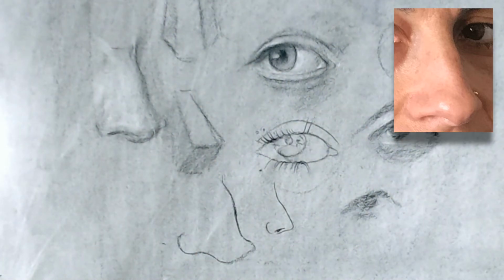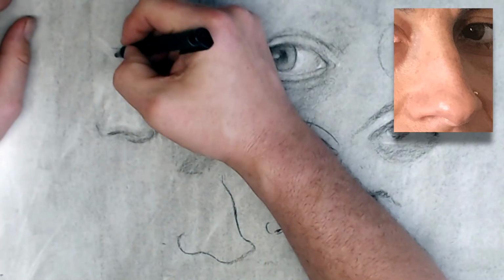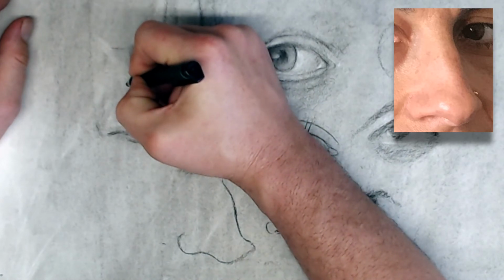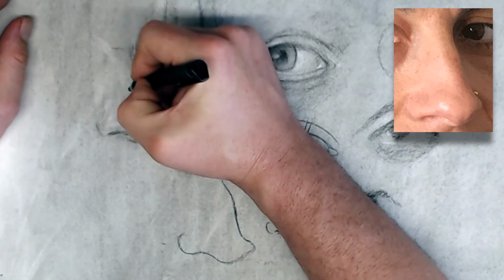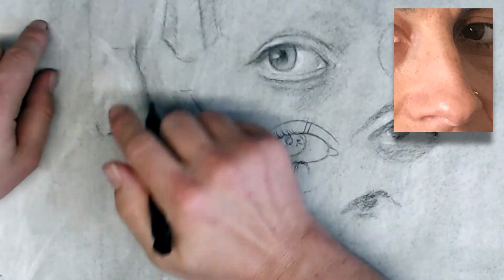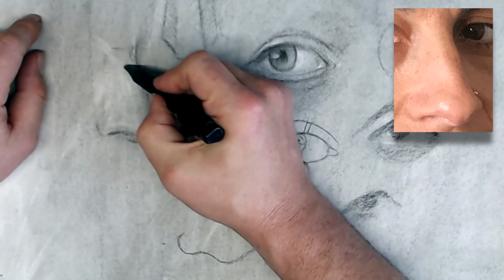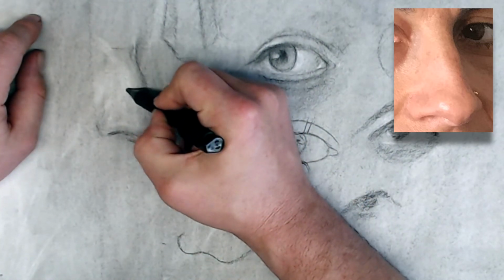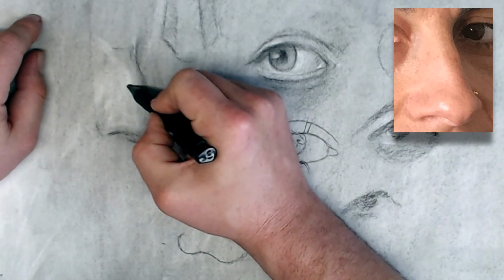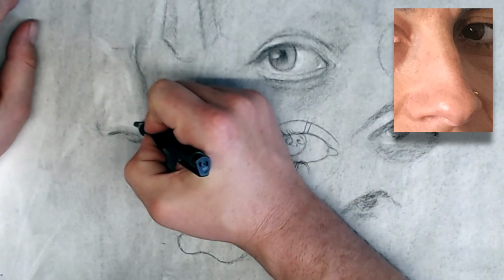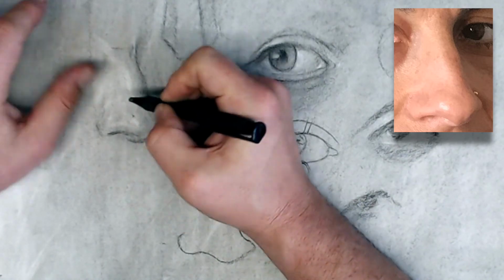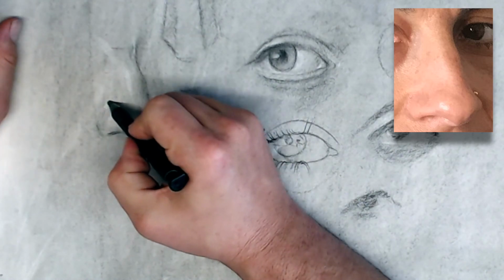Alright, now let's get our eraser holder and erase out a few highlights. So we have a highlight where the side plane meets the front plane here. It's going a little brighter, like this. We have a really bright, sharp highlight on the tip of the nose here, like this. And then a little highlight here.